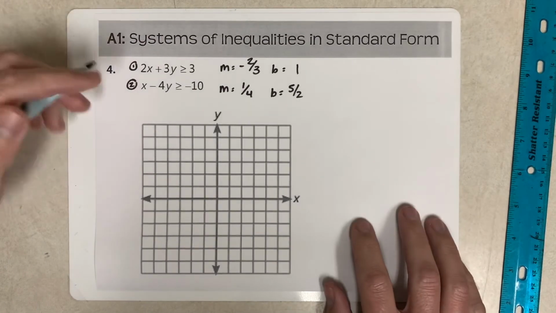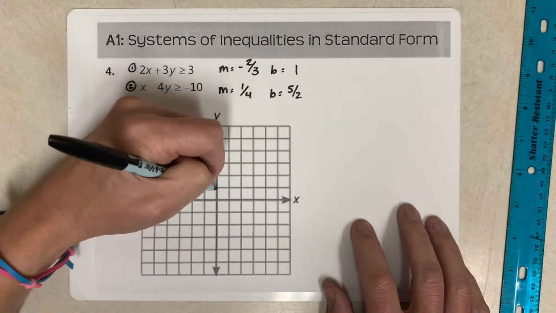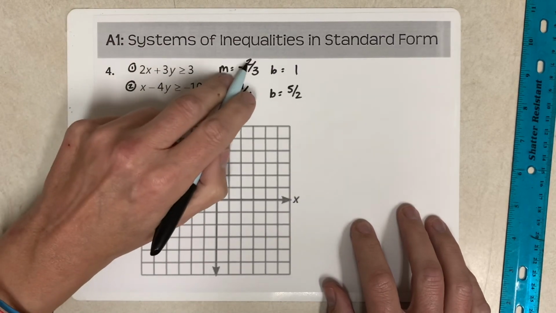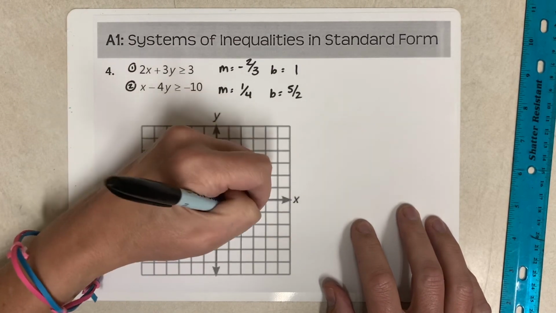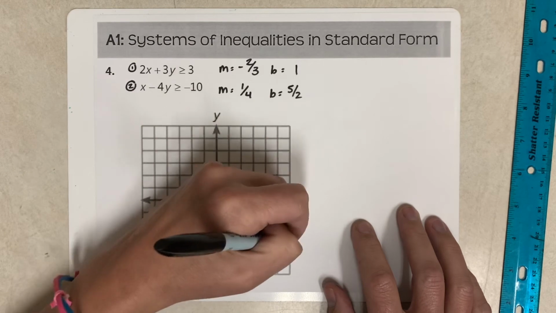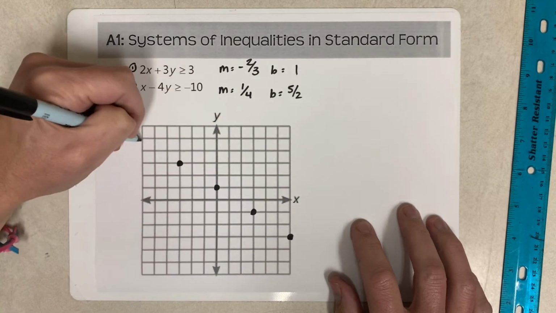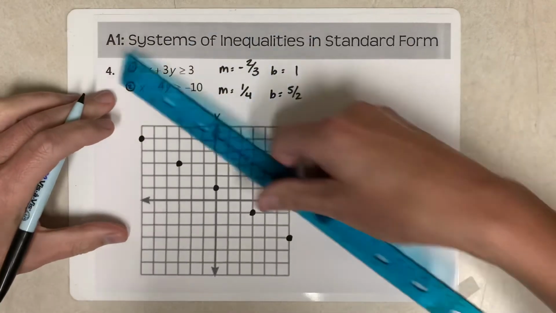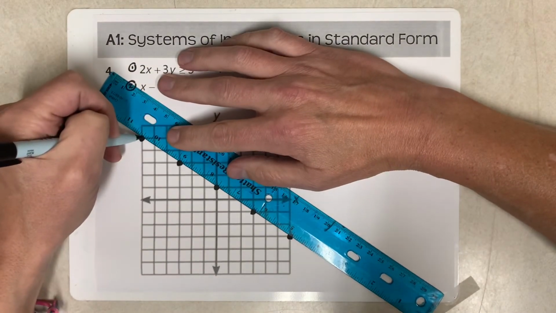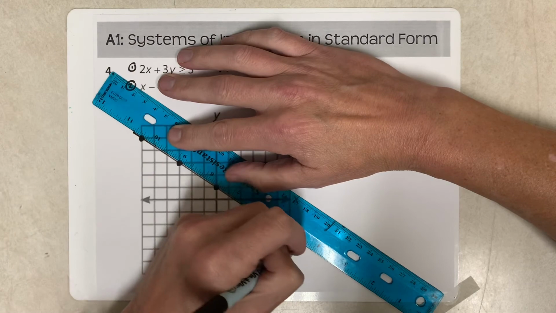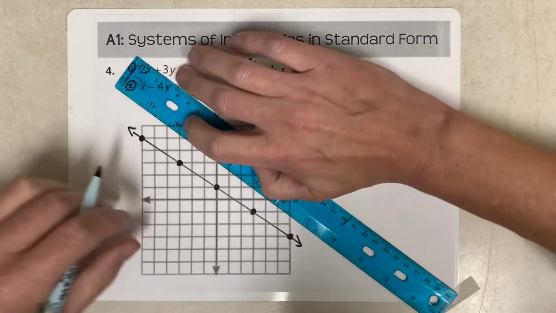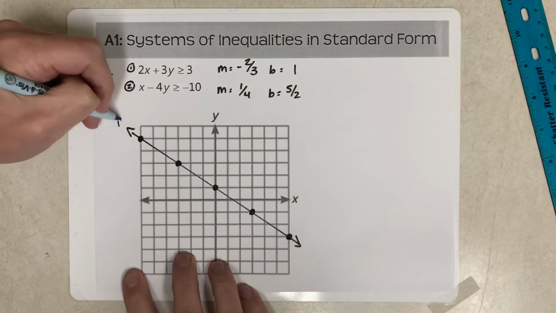Let's graph the first one. B is 1. Slope is down 2 over 3. Okay, this will be the easier one to do first. 3 up 2. Okay, it's a solid line. All right, so that's our first one.